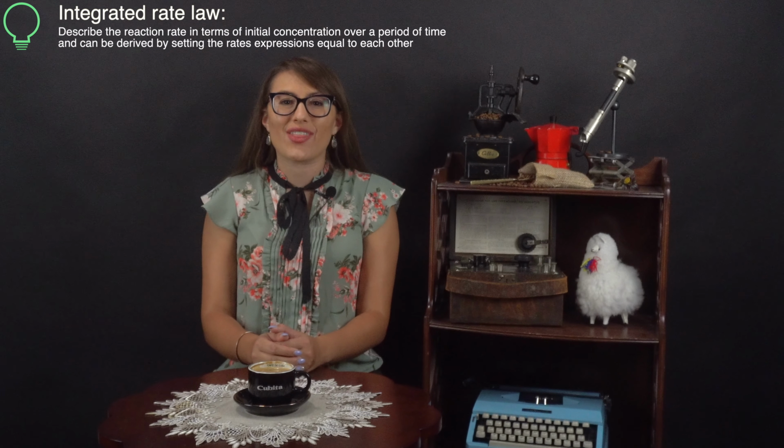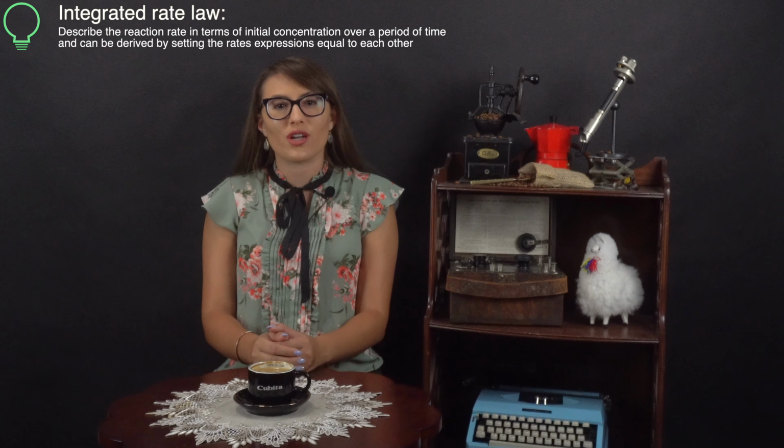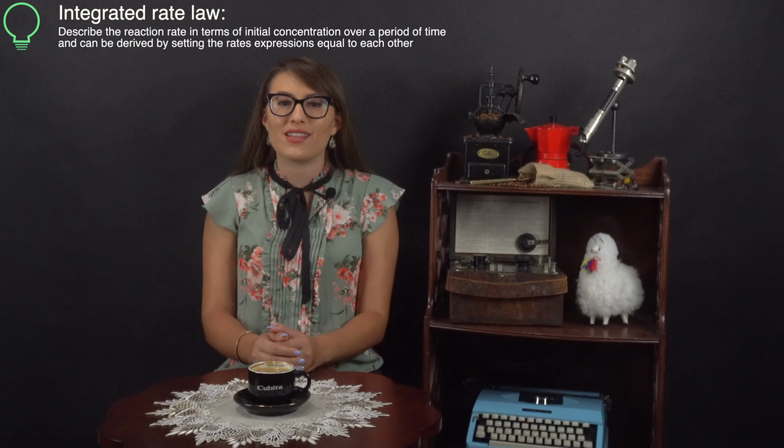So far, we have only discussed the differential rate law, which looks at the rate of the reaction as a function of concentration over a period of time. However, there is another form which is known as integrated rate law. Integrated rate law describes the reaction order in terms of initial concentration over a period of time and can be derived by setting the rates of expression equal to each other.